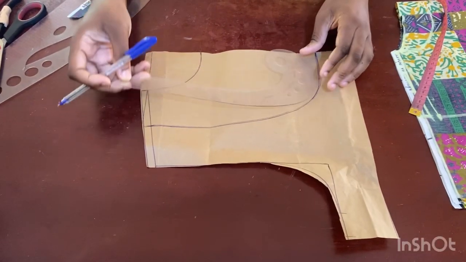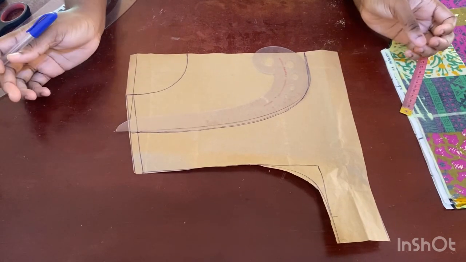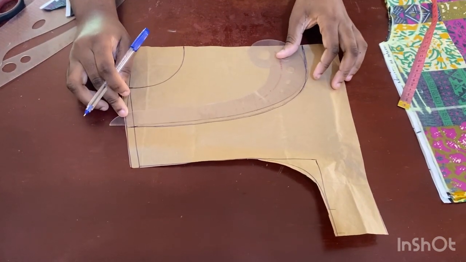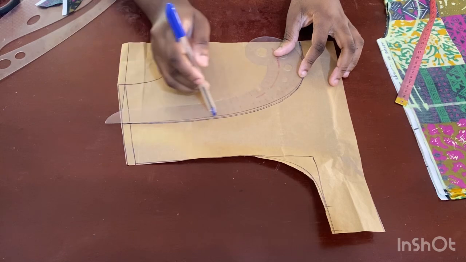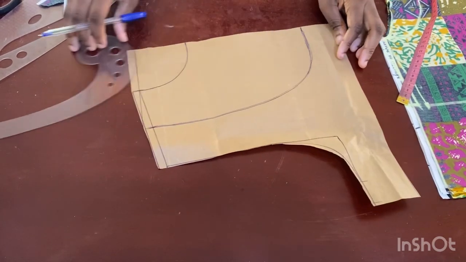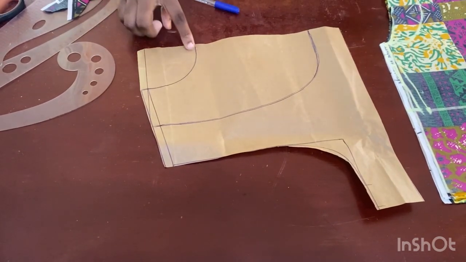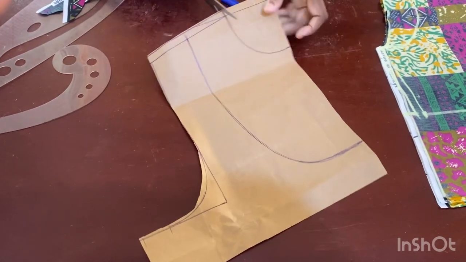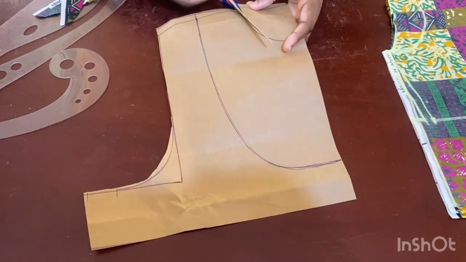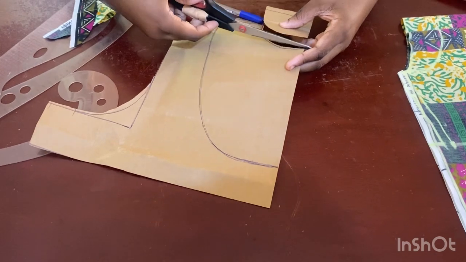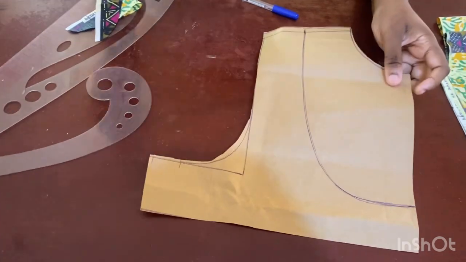So guys, this is what I did here. I used this curved ruler like this to mark it, right? So just use something like this to blend it in to this line. Now I'm going to go ahead and cut this first part out, which is the 3 inches for the basic neckline. Throw it out. We don't need this piece here.